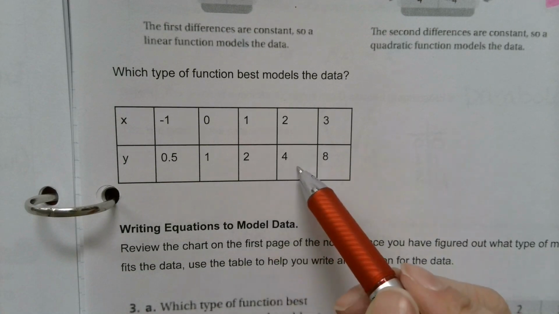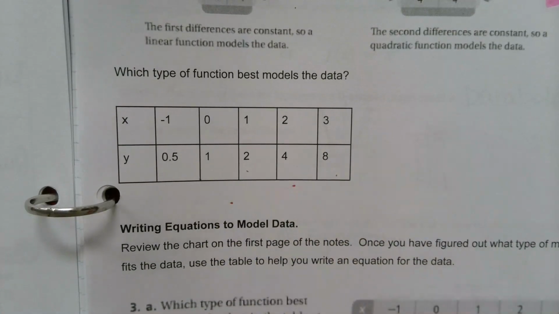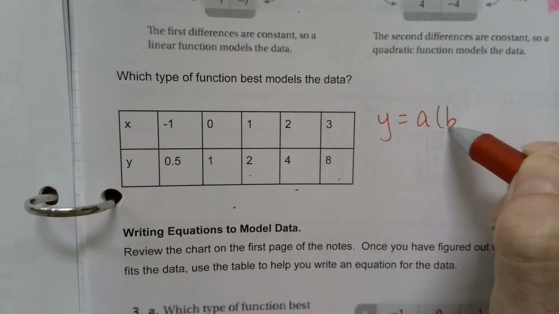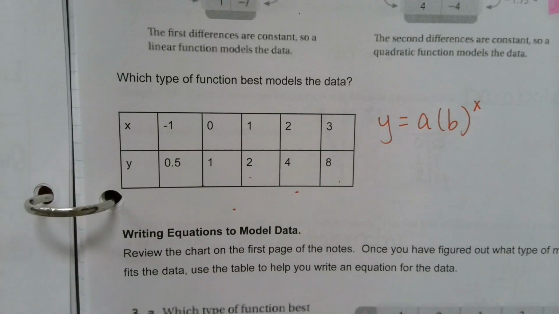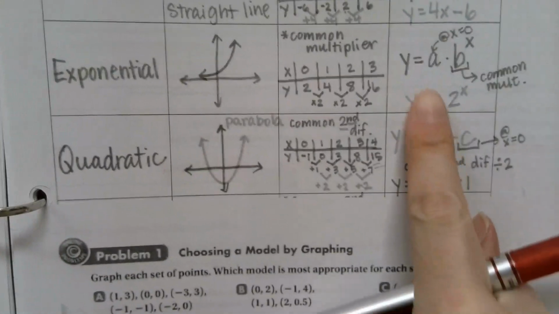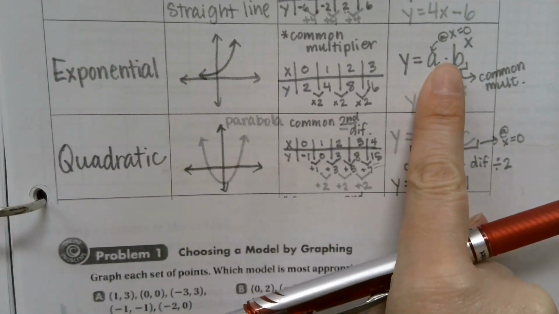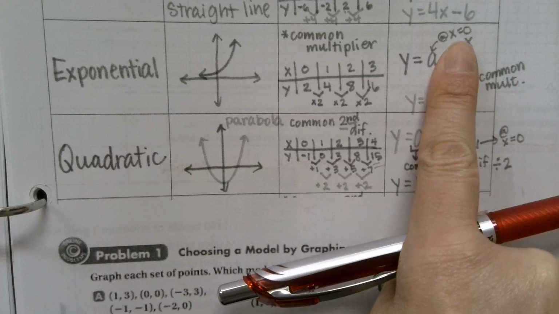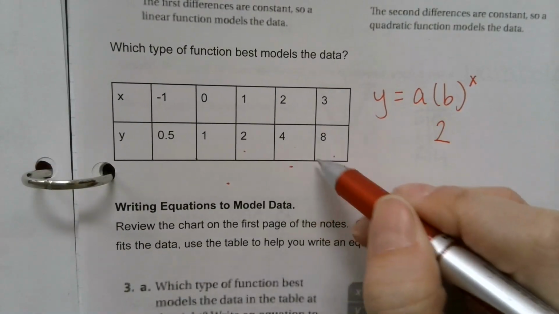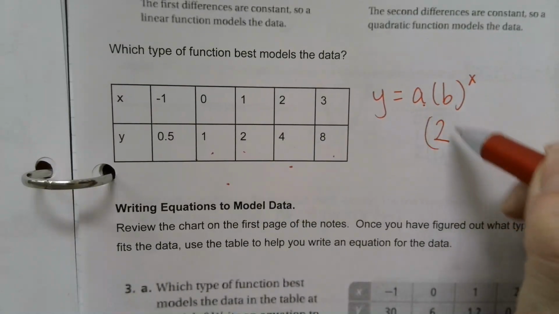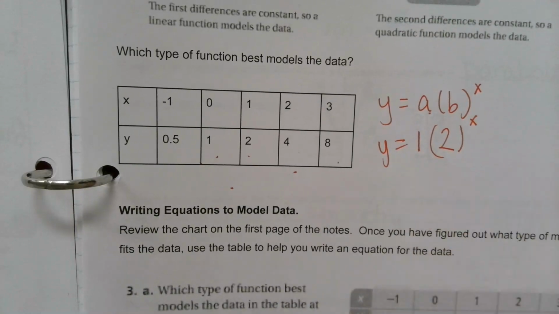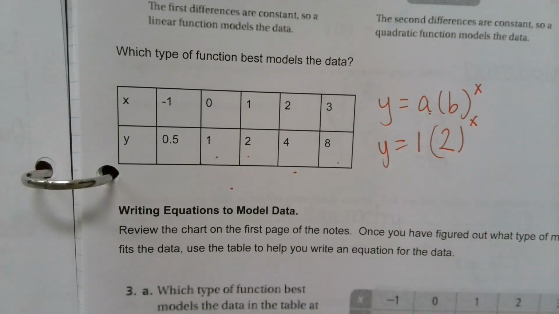You look right here, you notice that this one keeps multiplying by 2. If it's multiplying, you're going to use this model, a times b to the power of x. I know that because any exponential pattern, multiplying ones, common multiplier, you need to use this rule. This rule is going to need a common multiplier number, and then the number where x was 0. So it keeps multiplying by 2 every time. The number at 0 is a 1. So you could technically leave that 1 off or put it in. It's multiplying, so the 1 doesn't have to be there. I just always write it.